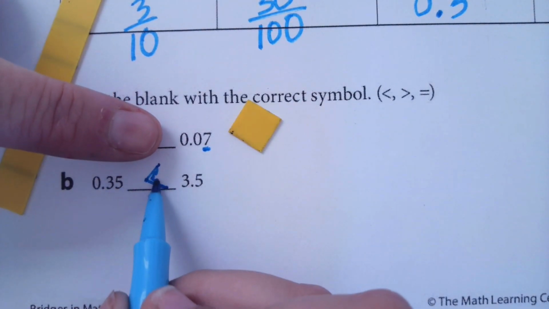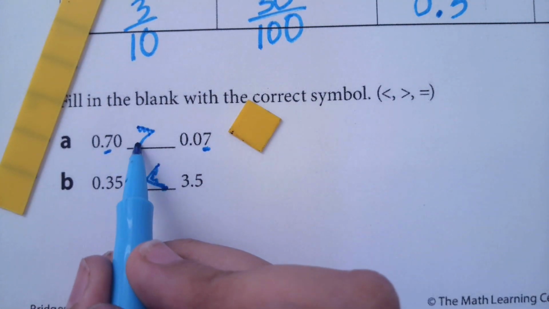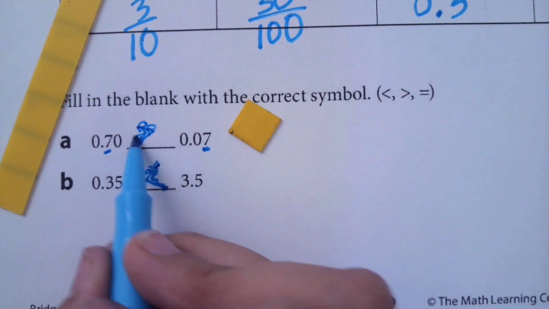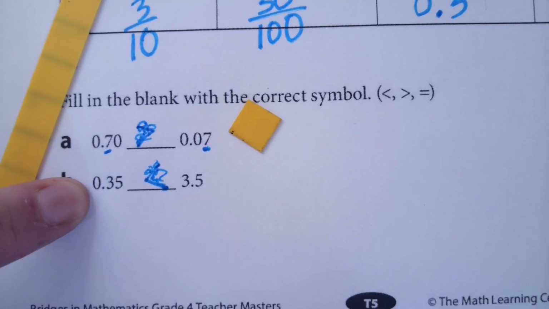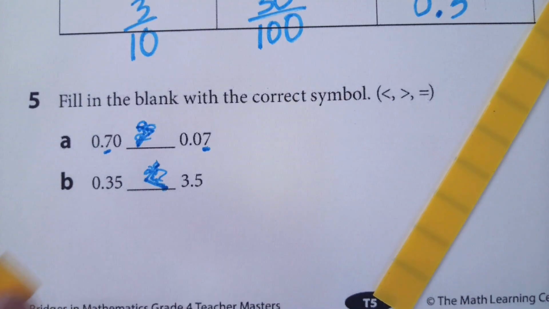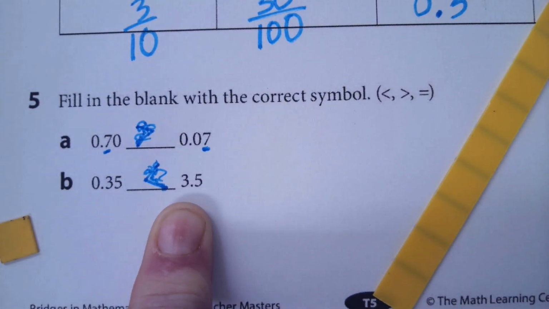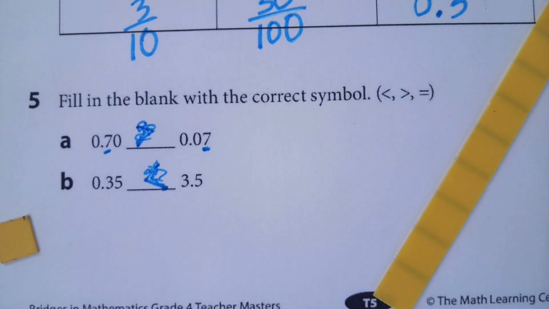Now that one I was hoping everyone would get, because look, a 3. That's 3 whole mats. It's like 3 of whatever the alligator wants to eat. I don't know. What does an alligator eat? And then look, this one's 0, right? So this one is much bigger. The 3.5 is much bigger because this is 3 whole mats plus a half mat more. This one's only 35 hundredths.